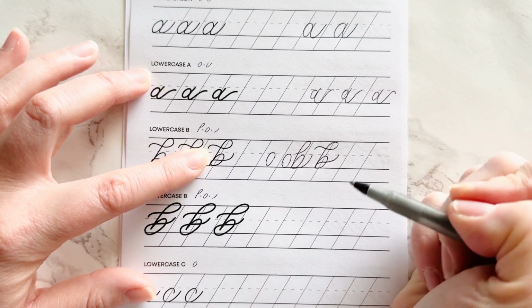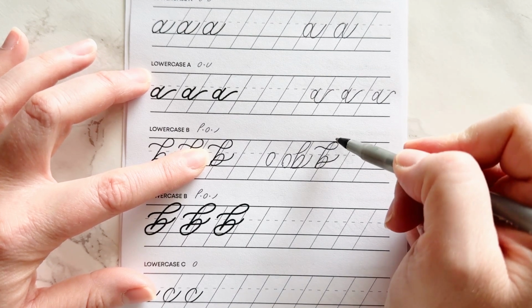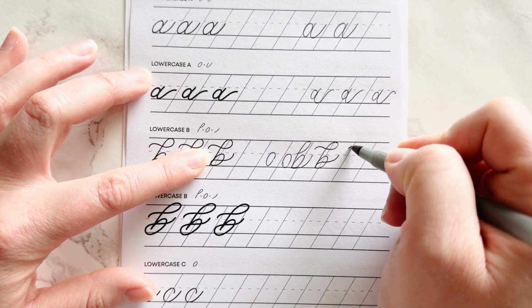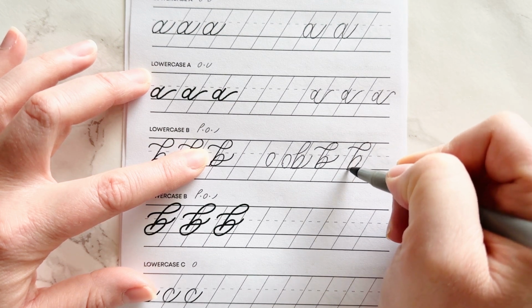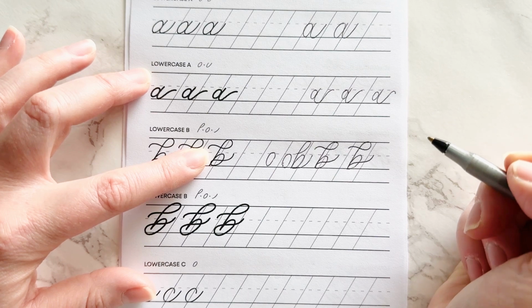A regular B with the basic strokes that we practiced would be like this, which is great. But this is just a little bit more stylized. So we're halfway between these two, and we go into our ascending loop. We do a reverse O form and a stylized upstroke.